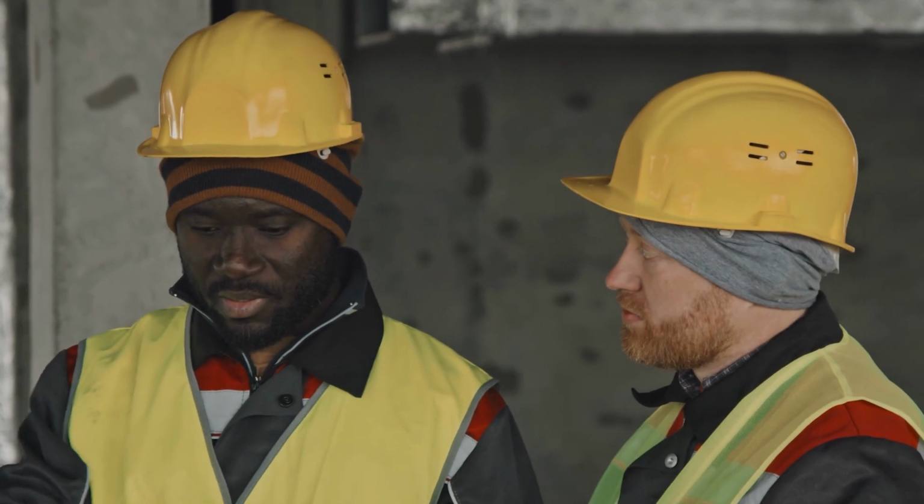And please, no modifications or wearing baseball caps underneath it. It compromises the hard hat's effectiveness. Remember, hard hats aren't for style, they're for your protection.